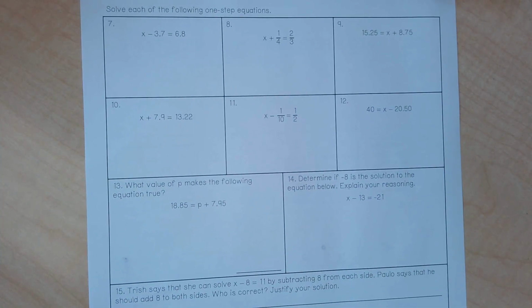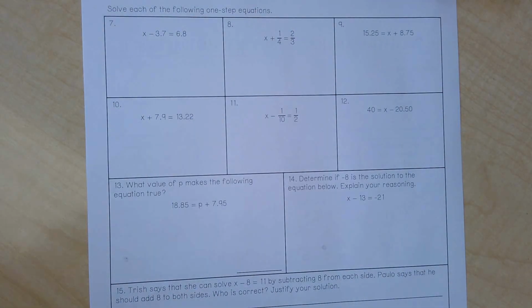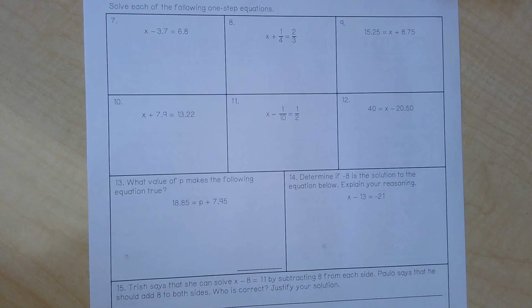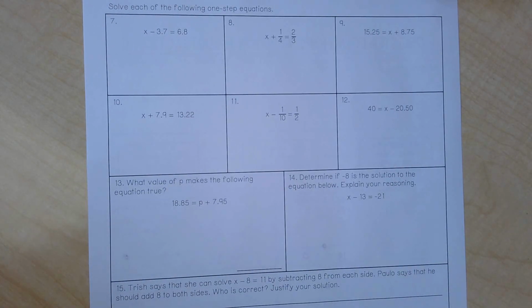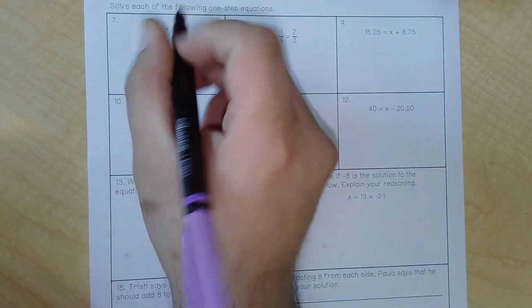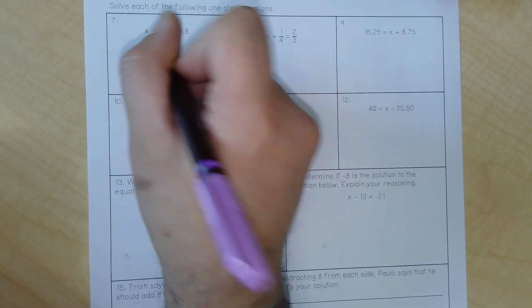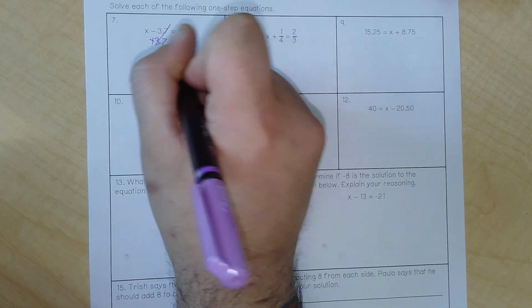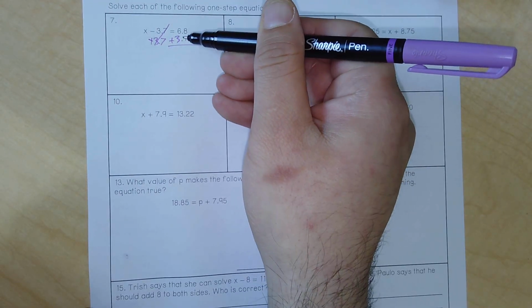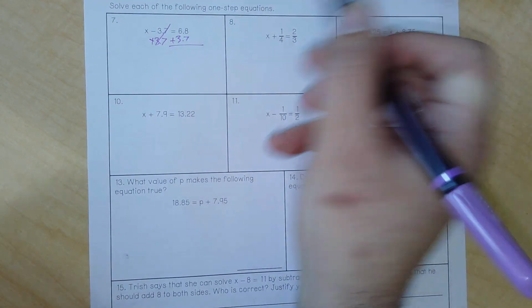All right. So here we got a couple of decimals. Again, not a big deal. You just have to know how to line up your decimals and your place values, okay? Opposite is going to be addition. Add 3.7. Add 3.7. Notice how my place values are lined up. My decimals are lined up, right? Now all you do is add.